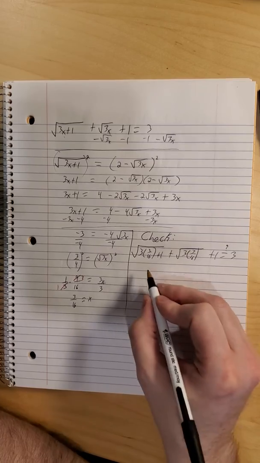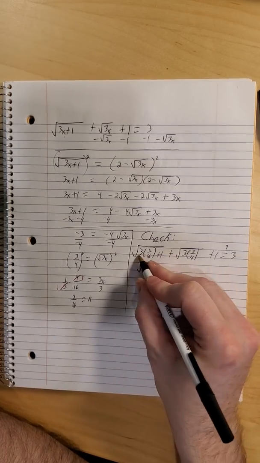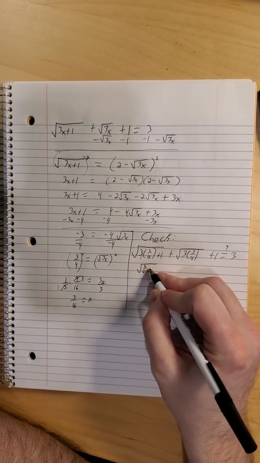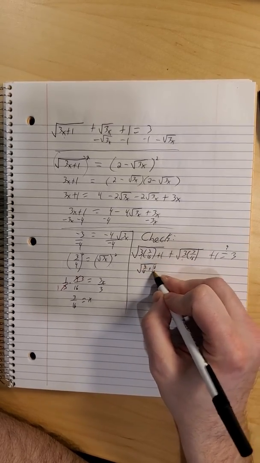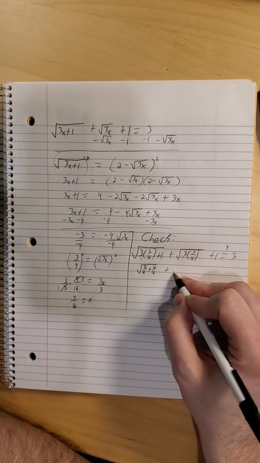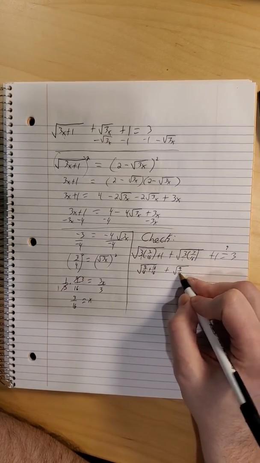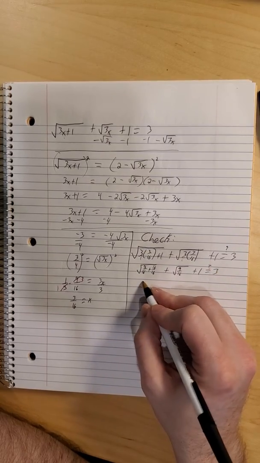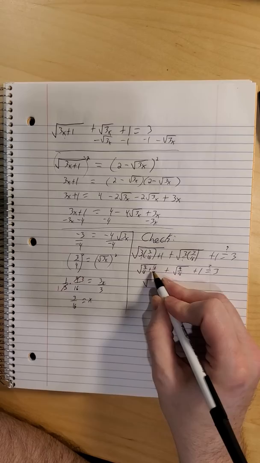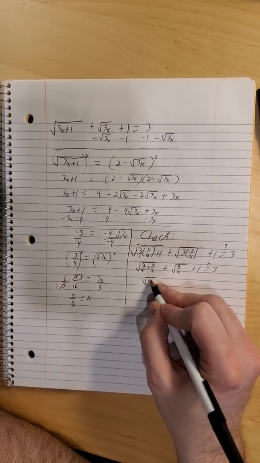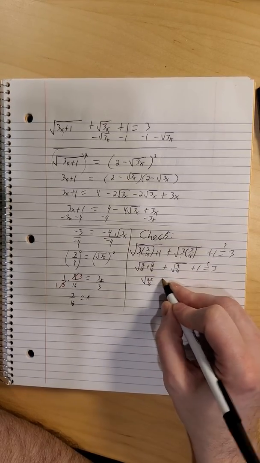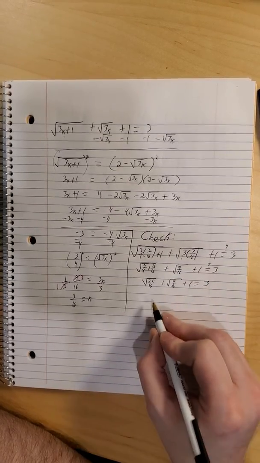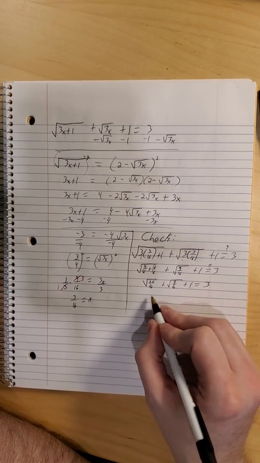Okay, so we've got some operations and grouping symbols to take care of. 3, if you want to think of it as 3 over 1, you can. So we have 9/16 plus 1 is the same as 16/16. Plus square root of 9/16 plus 1 is possibly worth 3. One more operation in grouping symbols to take care of. And then we can move on to exponents and radicals.